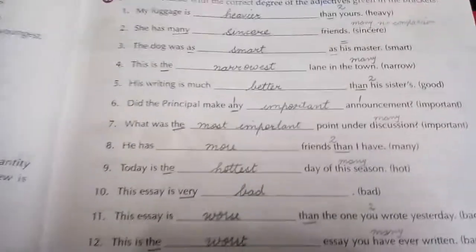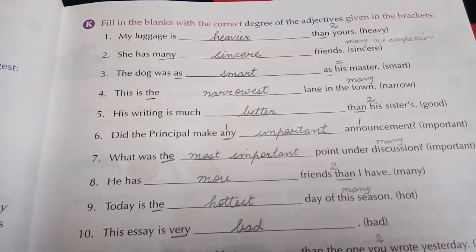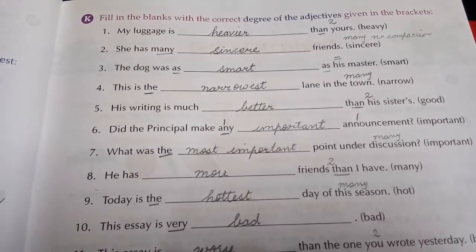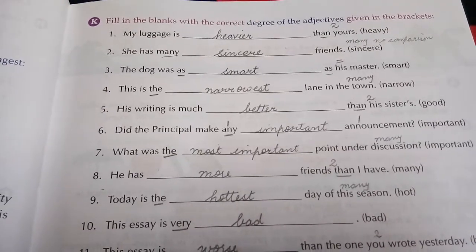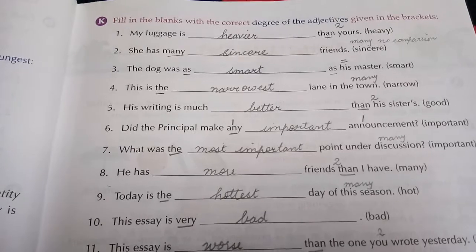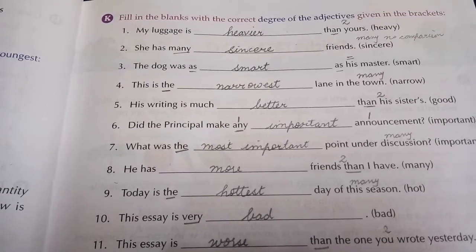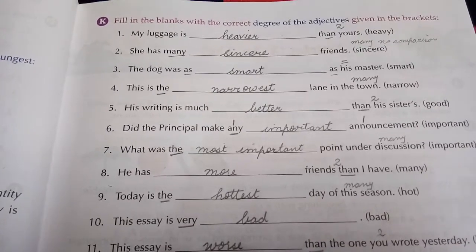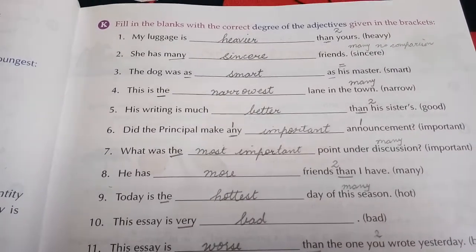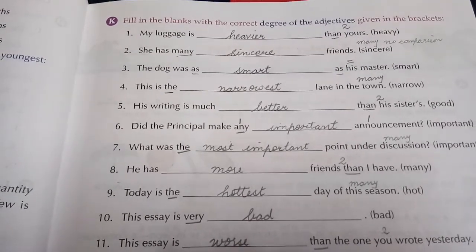So now we come here to do the exercises regarding the degrees of adjectives. My luggage is dash than yours. See, comparison between two and than is also there. So we have to write the comparative degree, that is adding IER. She has many dash friends. So many friends are there. There is no comparison. बस बहुत सारी friends हैं. So all are sincere, many sincere friends.